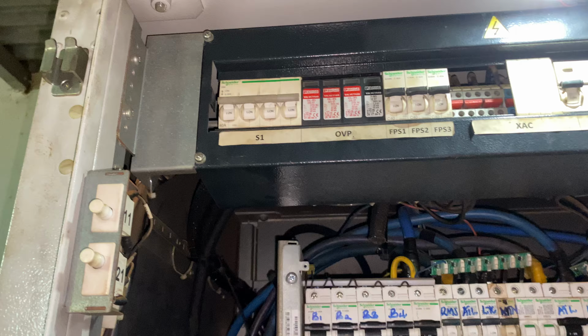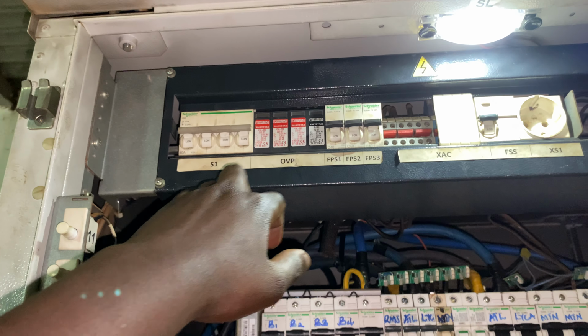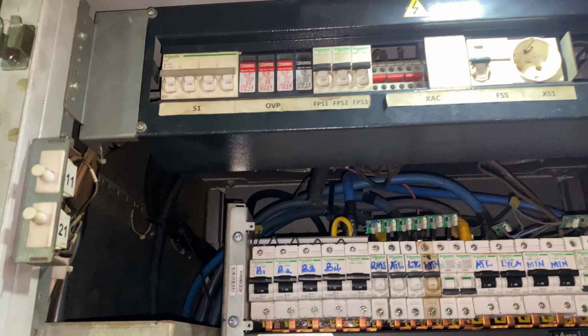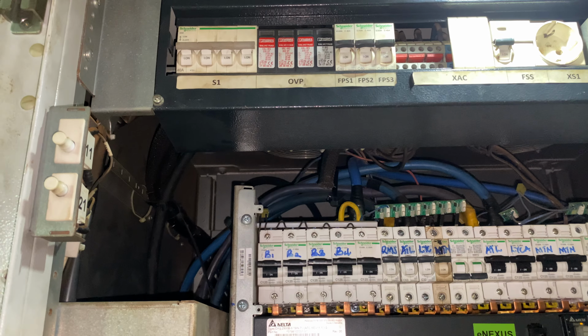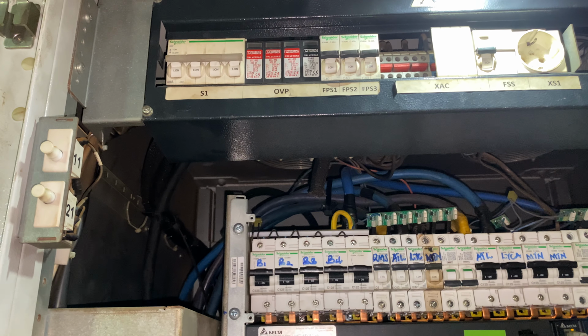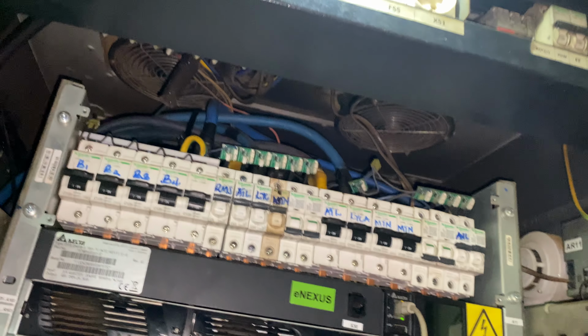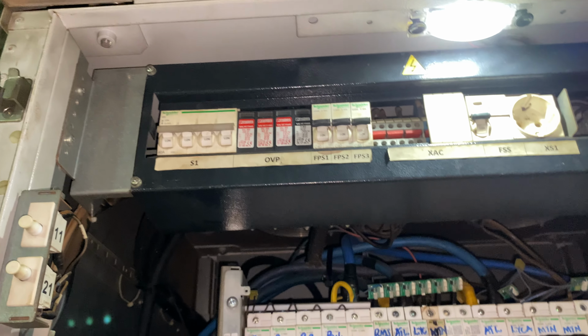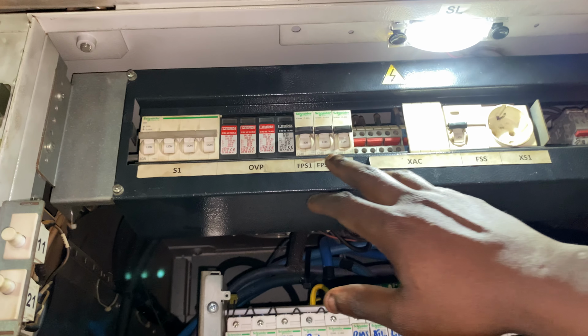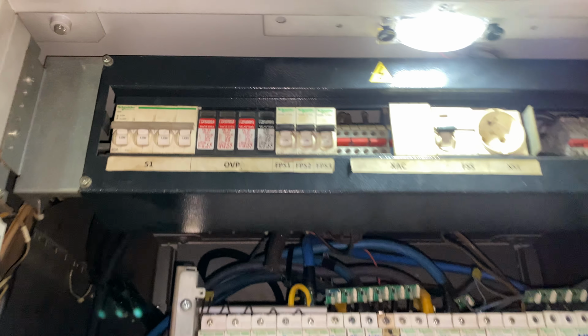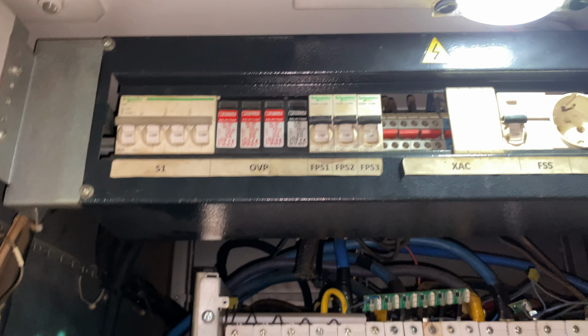So after being taken to this circuit breaker, the one we are seeing, S1, it is also connected to what we call over voltage protection. Some of them connect surge protectors for more protection. So from the surge protectors, it is again brought to these single pole circuit breakers, as you see them. So that's where power comes to the rectifier module.